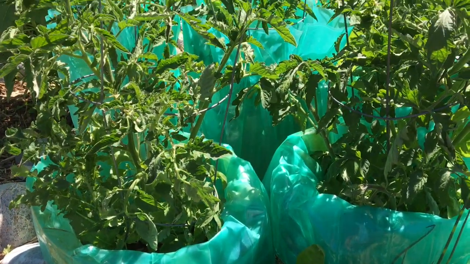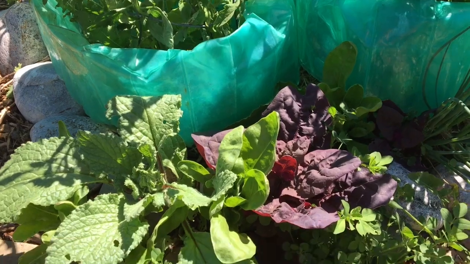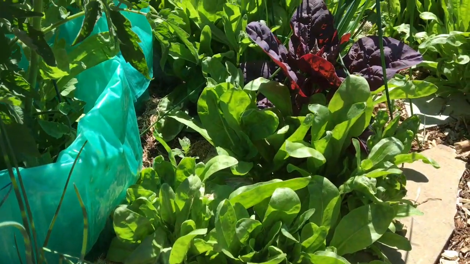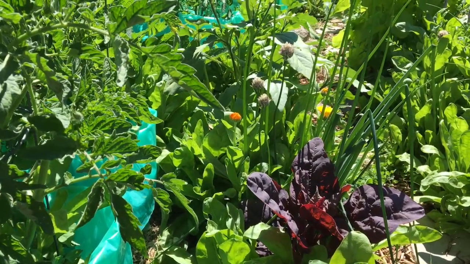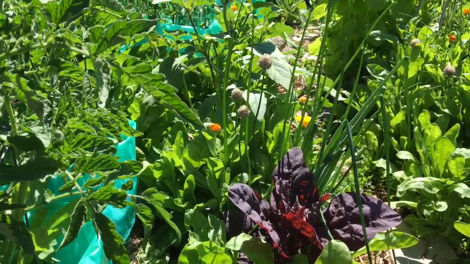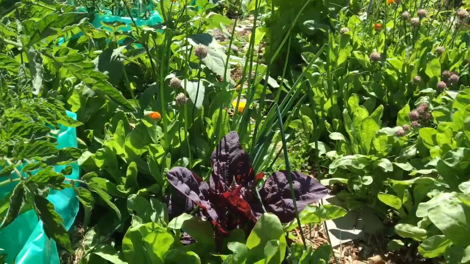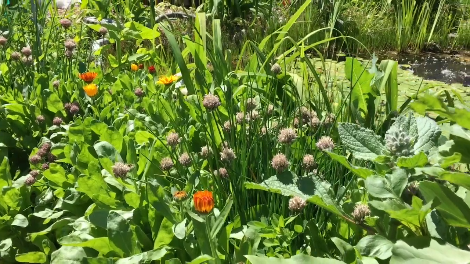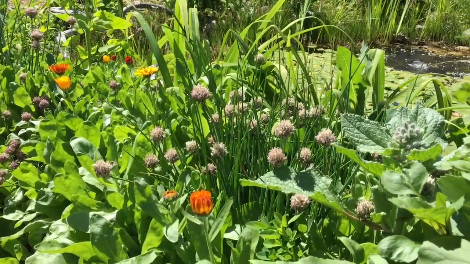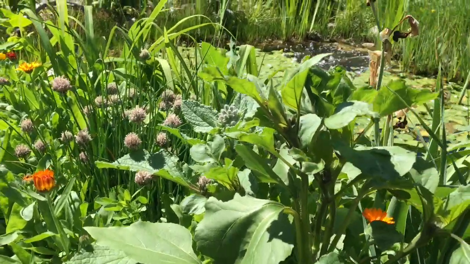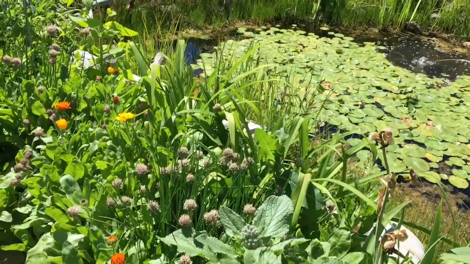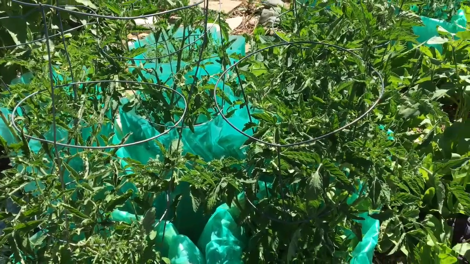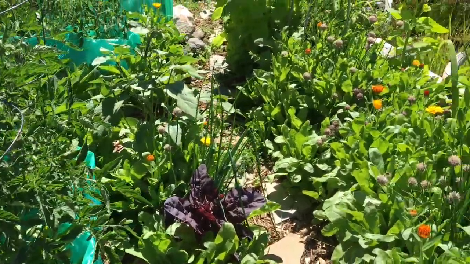So even though it's a monocrop of tomatoes up here, there are things that are surrounding it: borage, calendula, orach, more calendula over here, that attract beneficial insects, chives as well. And then there's a pathway, and then on the other side are more chives, more calendula, borage, sunflowers here, and then the pond area. So again, even though it's mostly tomatoes in this bed, they're surrounded by diversity.